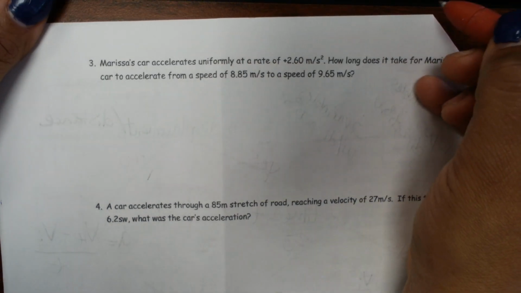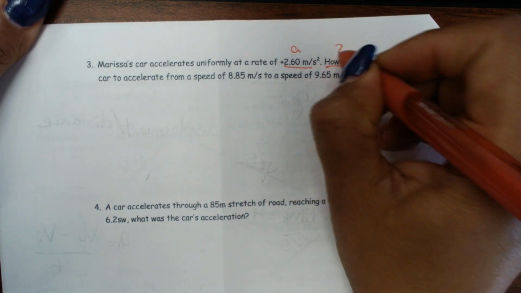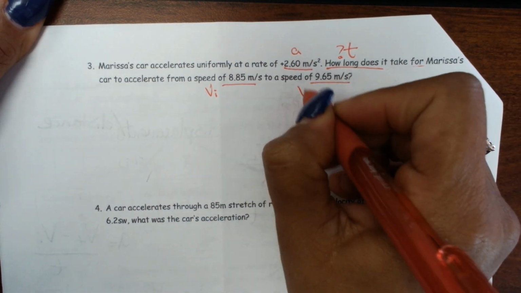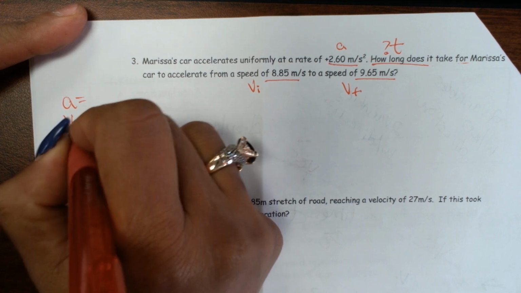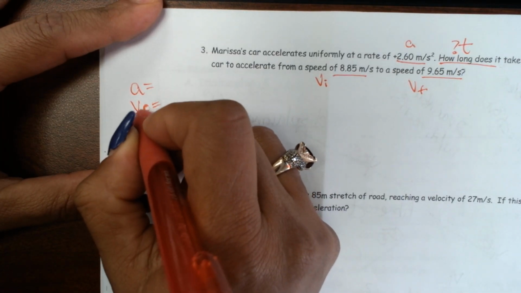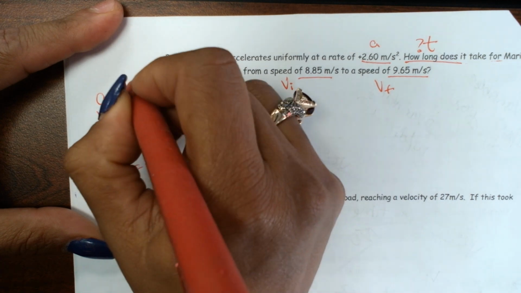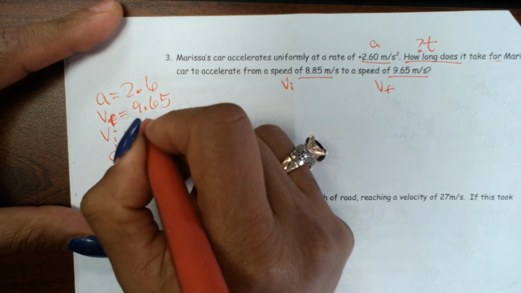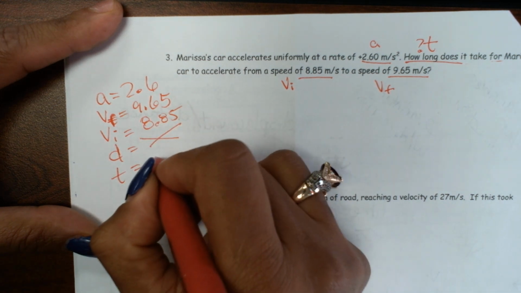Marissa Carr accelerates at a rate of, here's my acceleration. How long does it take for Marissa's car to accelerate from a speed of VI to a speed of VF? Okay, so I'm going to go ahead and write my variables: VF, VI, D, and T. There are my variables. A is 2.6, VF is 9.65, VI is 8.85. D was never given to me, so let's mark that out, and then T is my unknown.